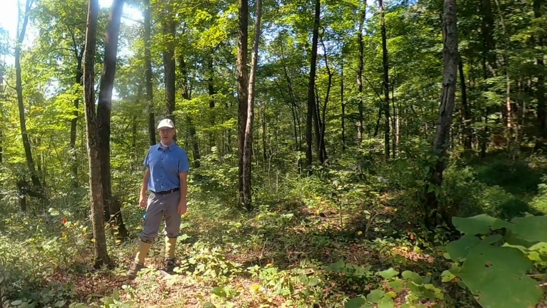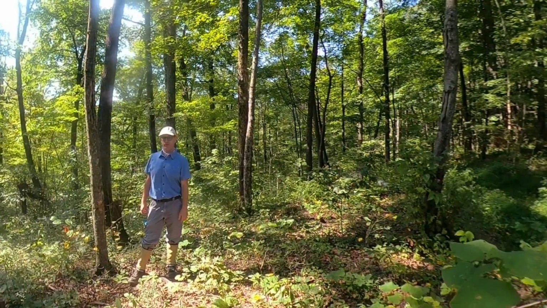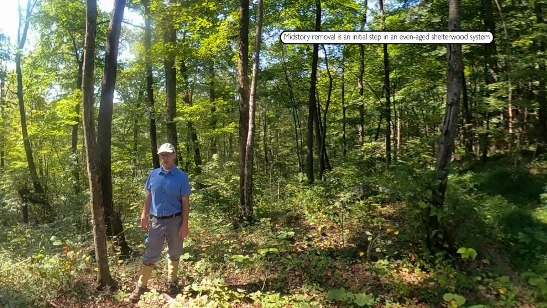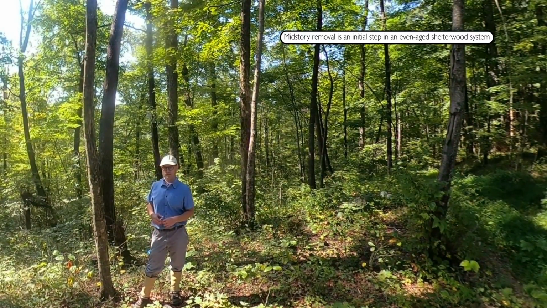We're here on a ridgetop location where we have an example of a mid-story removal treatment, which represents the initial step in an even-age Shelterwood system.